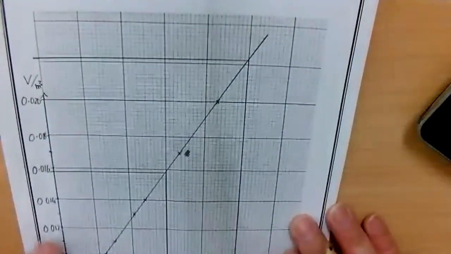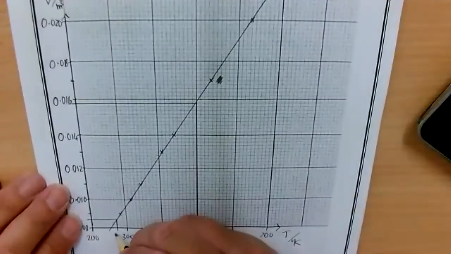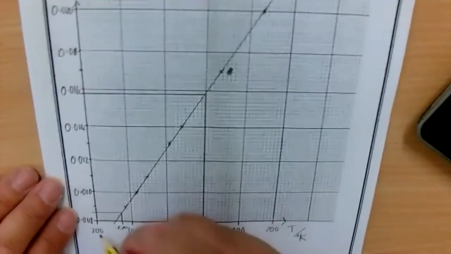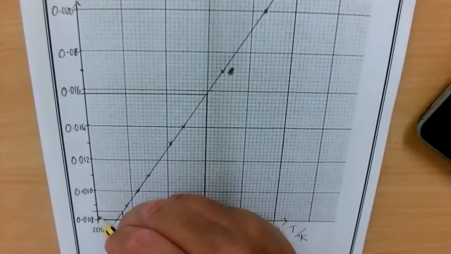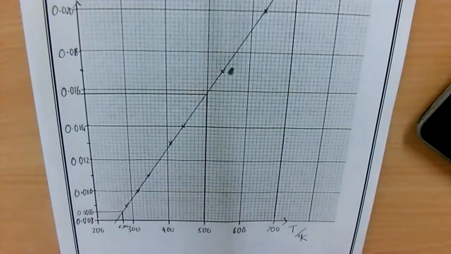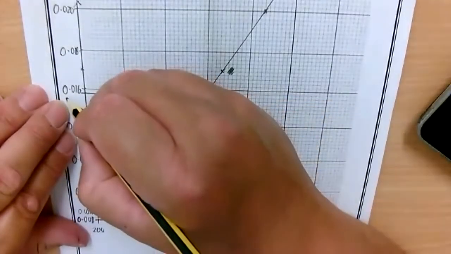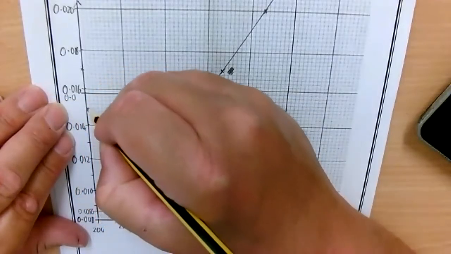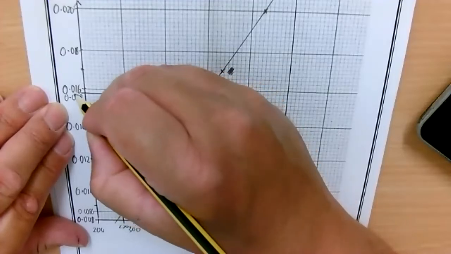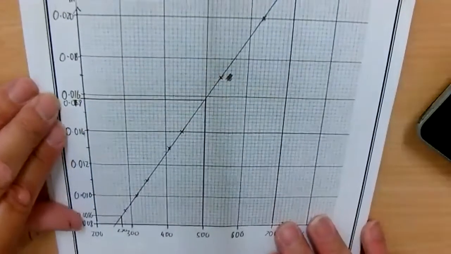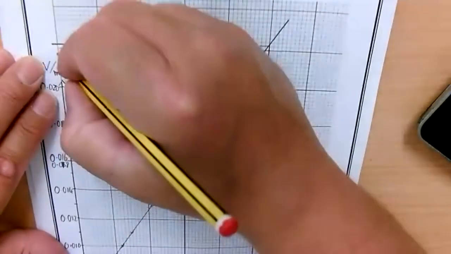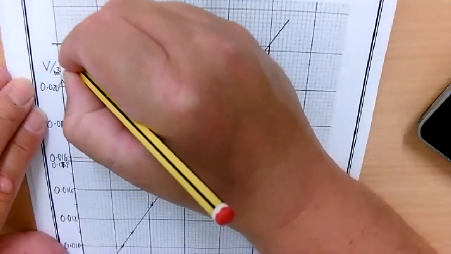So if I take my corresponding readings, you've then just got to read them. So that's 270, and that's 0.0086. This one is 500, and that's 0.0158. The next one was at 700, and I would make that 0.0222.